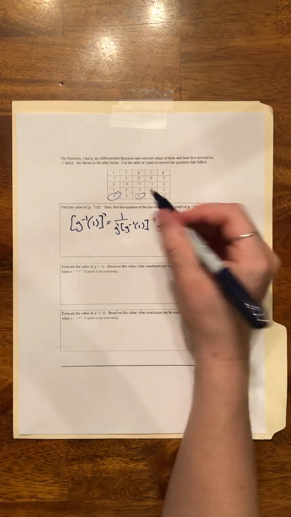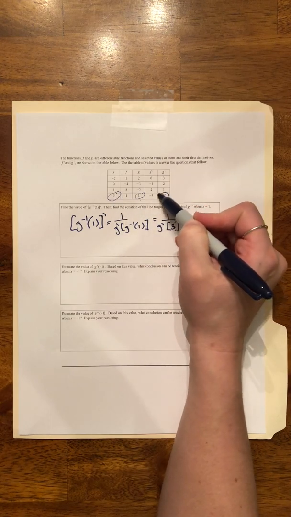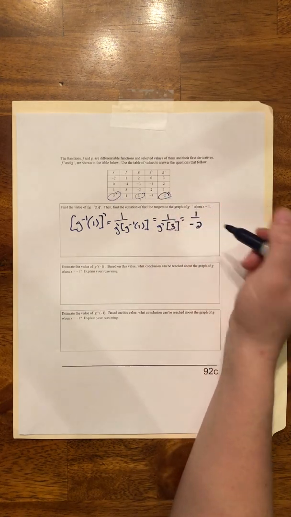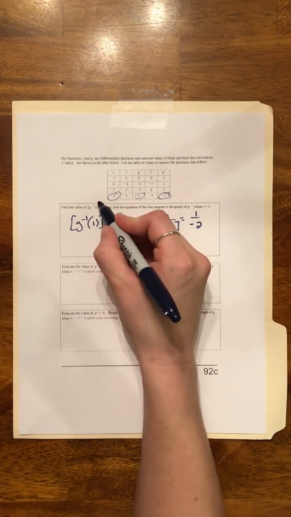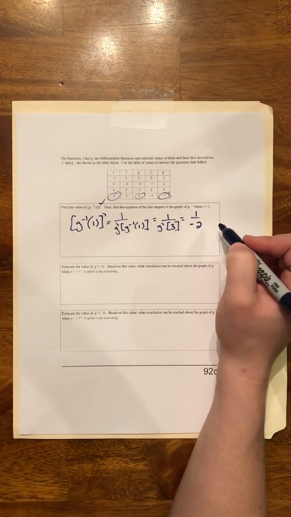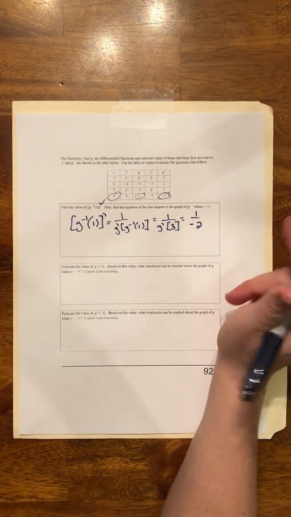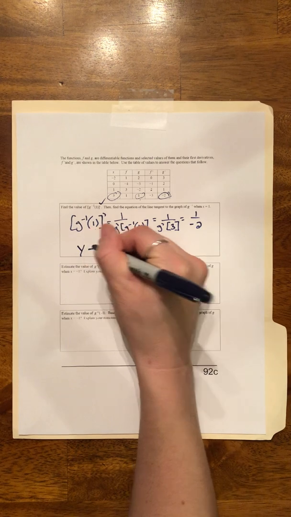1 over G prime of 3. If I go to my X value of 3, G prime of 3 is -2. And you think, I found this value, woo, I did it. Then find the equation of the line tangent. Well, the equation of the line tangent, that's tricky, but I know that you're hoping we would do that. We've already got a slope of a tangent line.